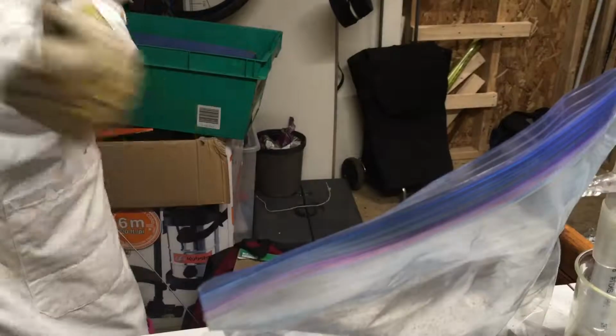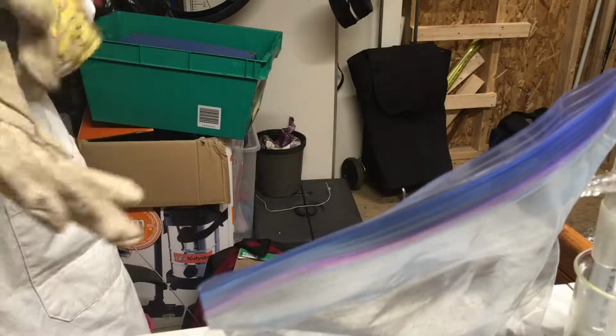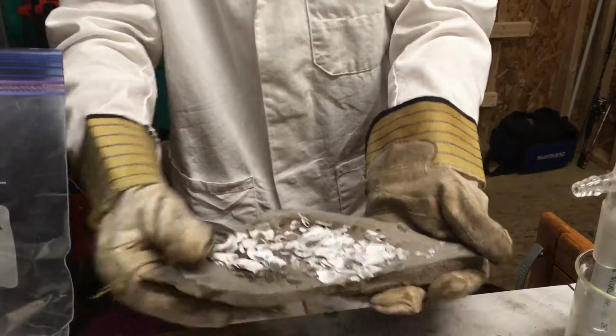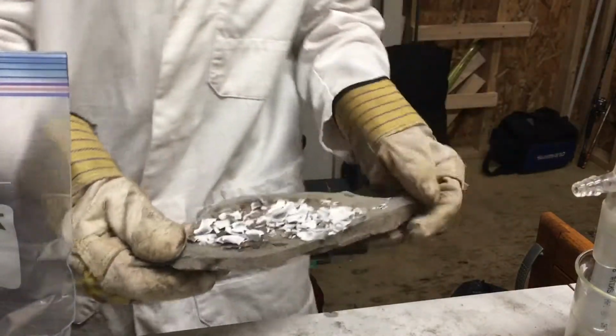The next step is to take your hot stone with the eggshells on it and place it in a Ziploc bag with some water. I've already done this before, so that's why there's some residue at the bottom. So let me get that. I'm using a glove because it's still very hot, so be sure not to burn yourself.